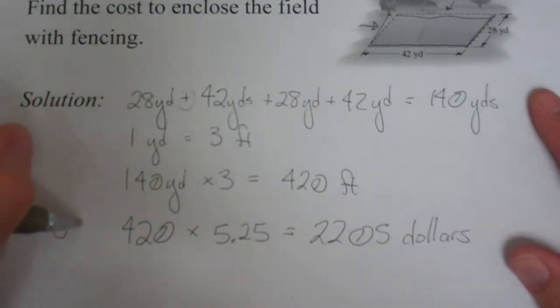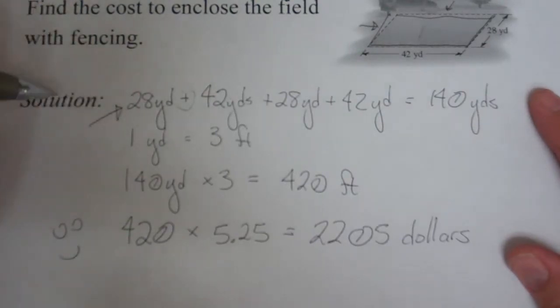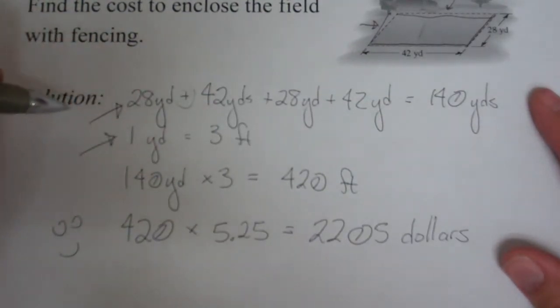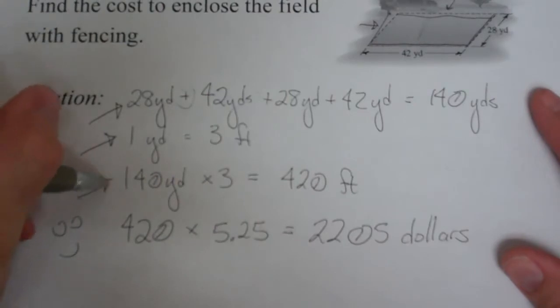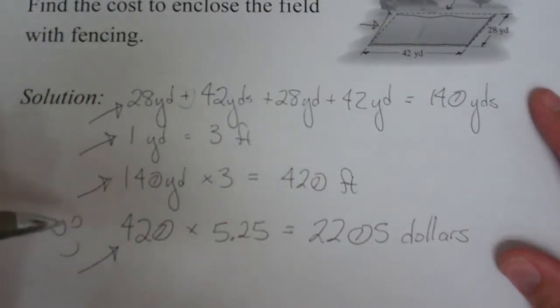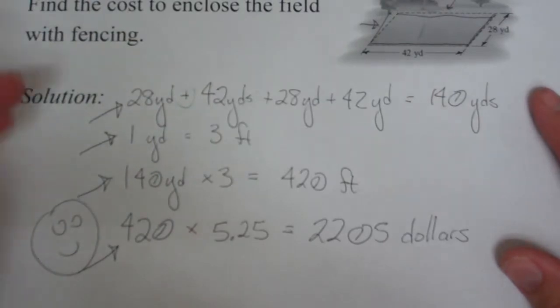And so this makes us happy, right? So the perimeter is the length around. 1 to 3 is the conversion factor. That gets me into feet. I multiply the number of feet by the cost per foot, and that gives me the total cost right there. And that makes us happy. Okay?